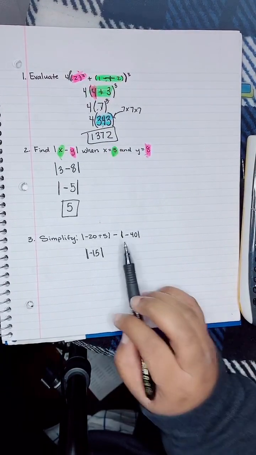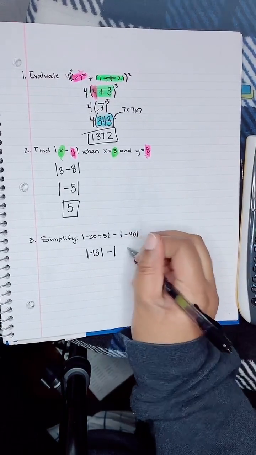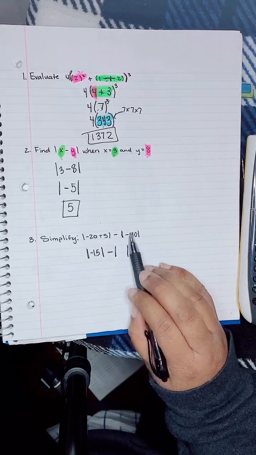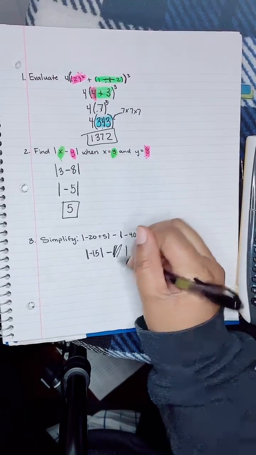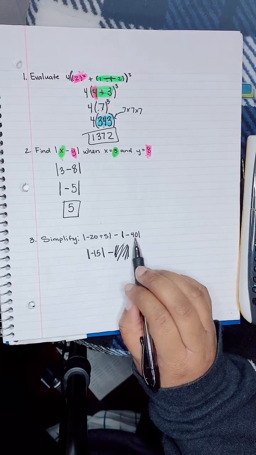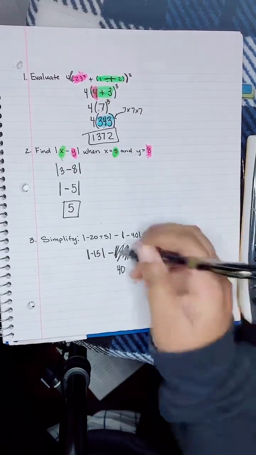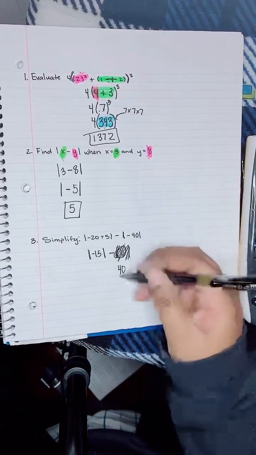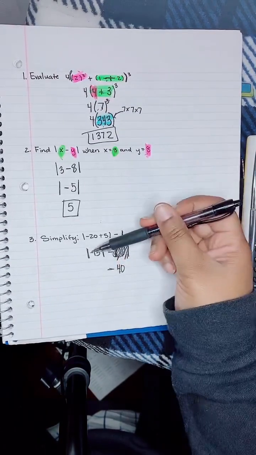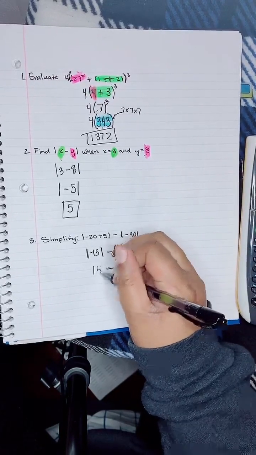So sorry if it paused right there. Okay. We're going to drop down this minus in the middle. And then we're going to do, okay, what's the absolute value of a negative number? It comes out as a positive 40. Okay. So this will come out as a positive 40. We drop down that minus sign. The absolute value of a negative 15 comes out as a positive 15.